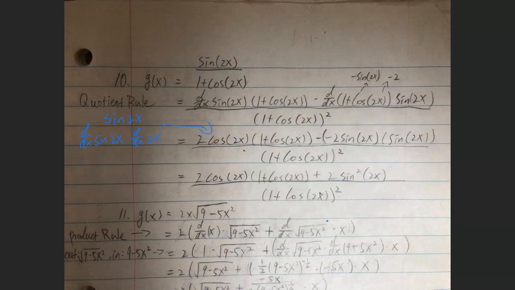So minus and minus becomes positive, and a negative 2 sine 2x times sine 2x becomes 2 sine squared 2x. So the result is 2 cosine 2x times 1 plus cosine 2x plus 2 sine squared 2x over 1 plus cosine 2x squared. Okay, good. Can we simplify this expression? Yes, multiply 2 cosine 2x with this. That's right. So let's simplify it.